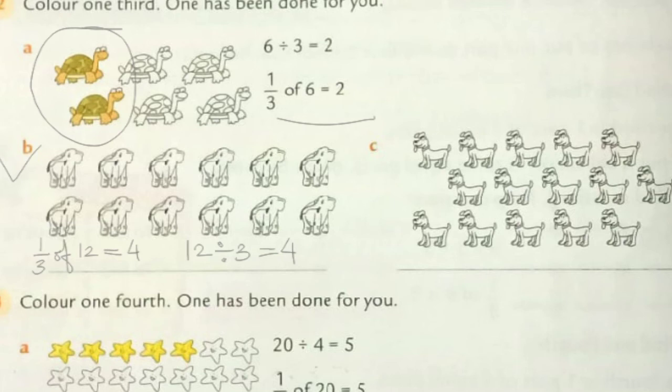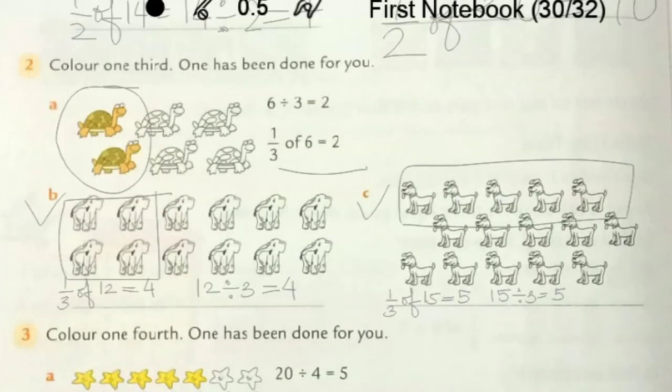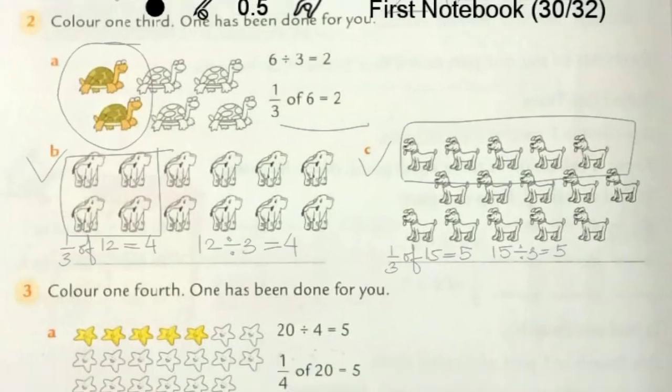So here, if we need to find out 1/3 of 12, we need to divide 12 by 3 and our answer will be 4. So we will color 4 elephants. Okay. Now we'll do question number 3.